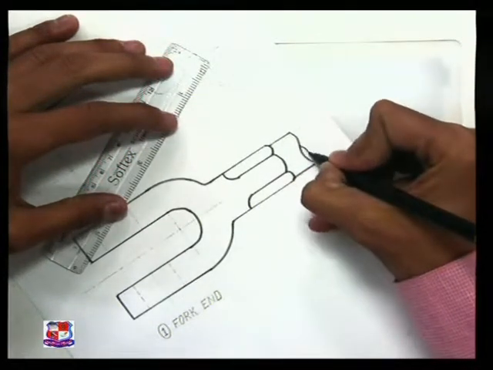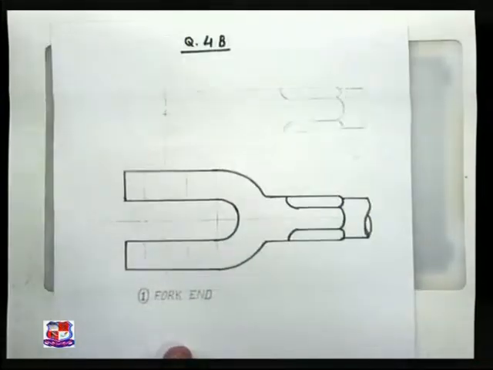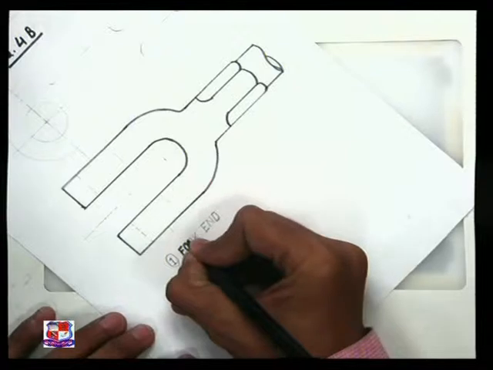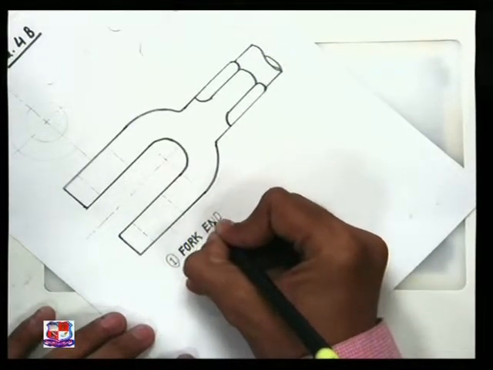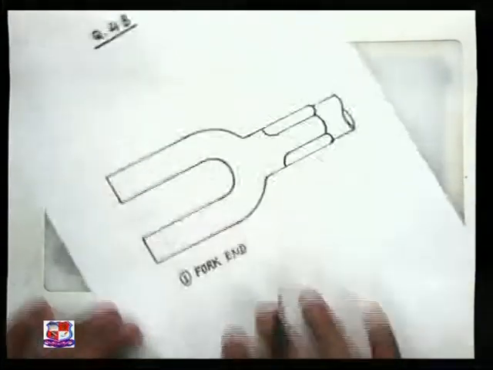This indicates it's a circular shaft, and so this is one fork end. You can mention the name here like this. It's the fork end of the given assembly, and it's component number 1.